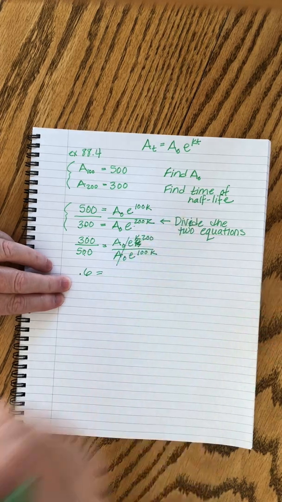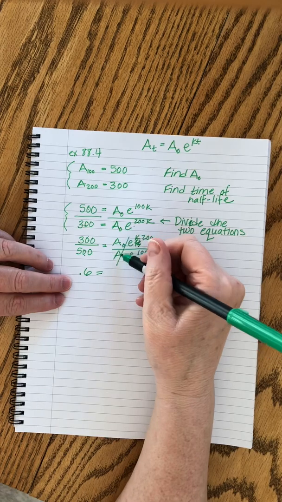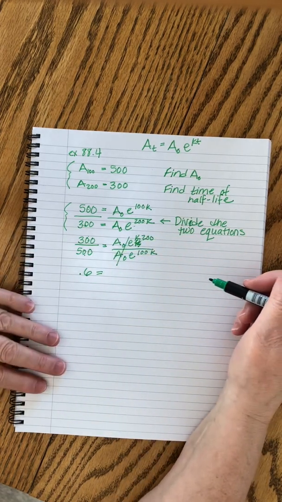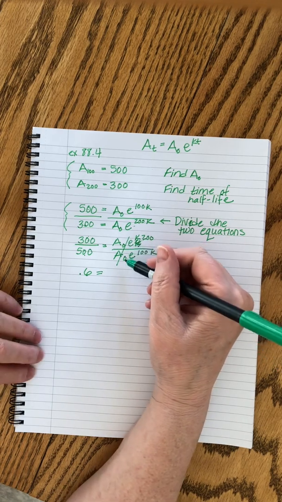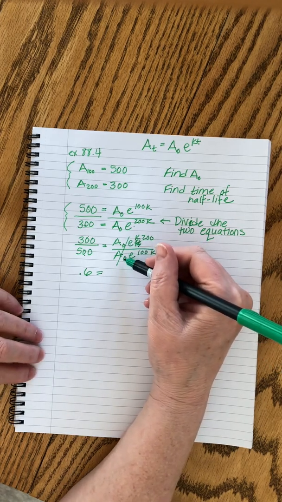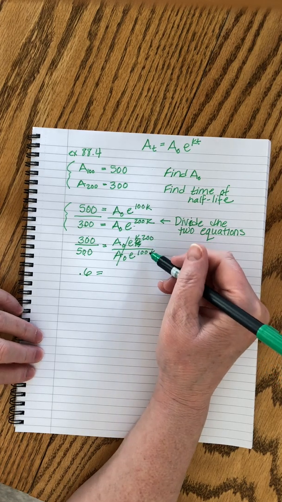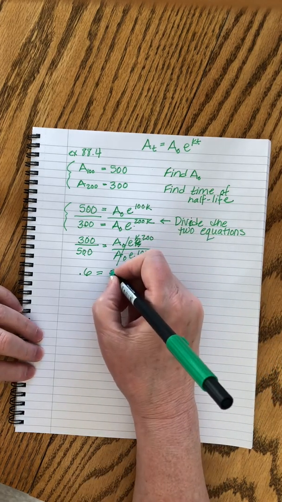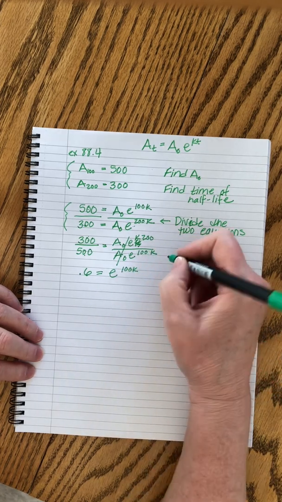These cancel. Original amount divided by original amount, that's 1. And we can use our rules for exponents to combine these. If I have 200k minus 100k, then that gives me a final value of 100k. I subtract, right?